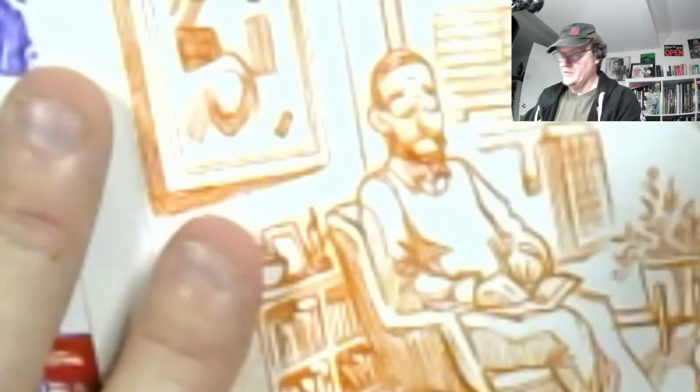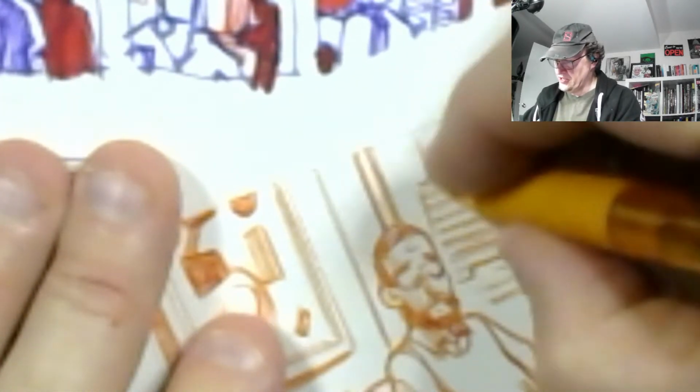And then on top of that, we're going to have some fun with this as well in a second here. So this is a problem with drawing city scenes, is it takes forever.